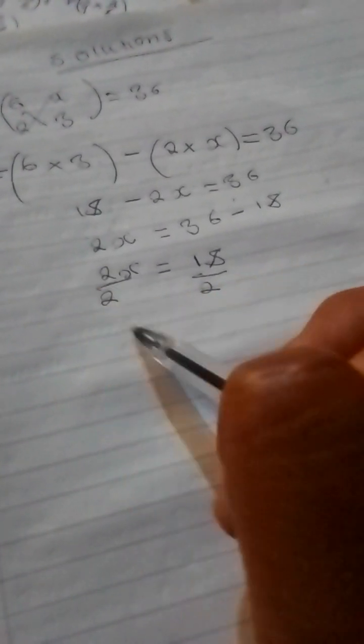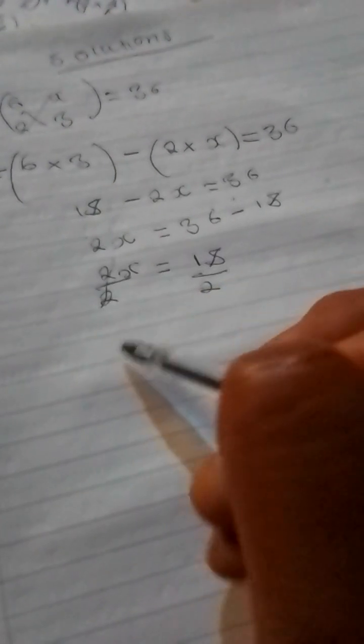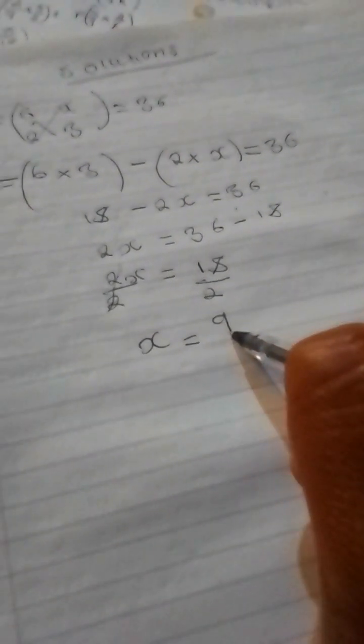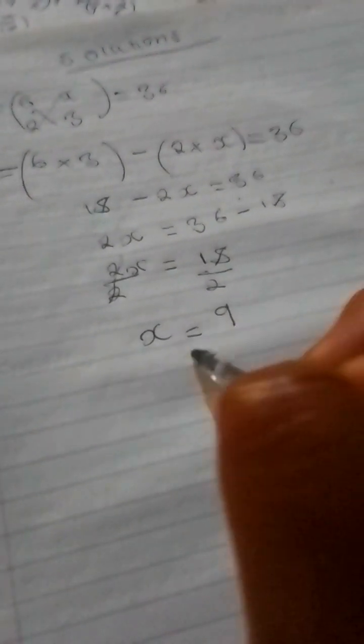So to find the value of x here, you have to divide by 2 here and here. So you say over 2 over 2. So when this cancels, we have x is equal to 9. So this is the value of x. We found the value of x. So we go to question B.